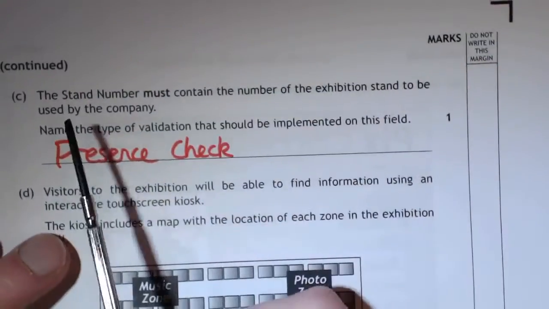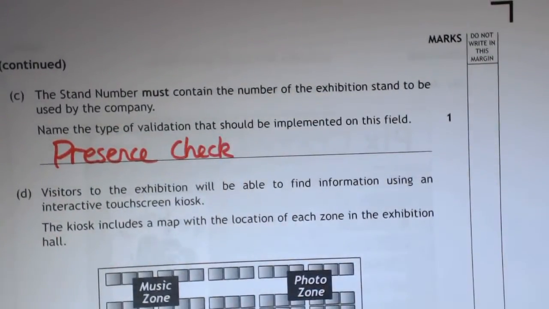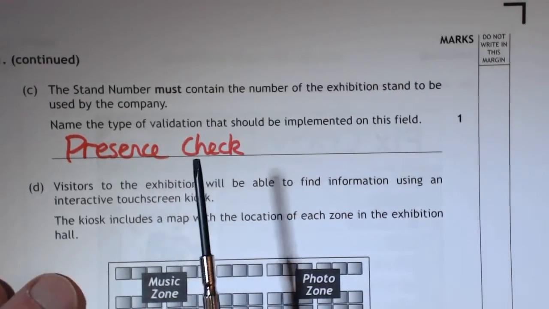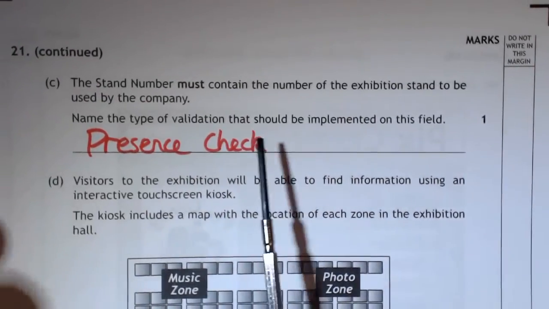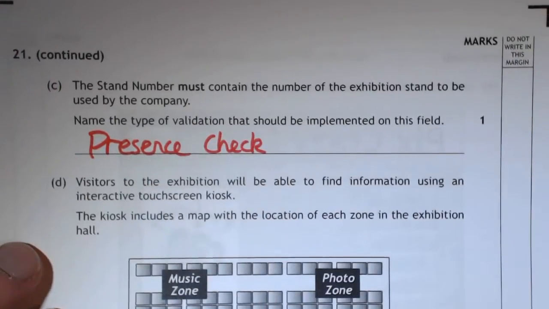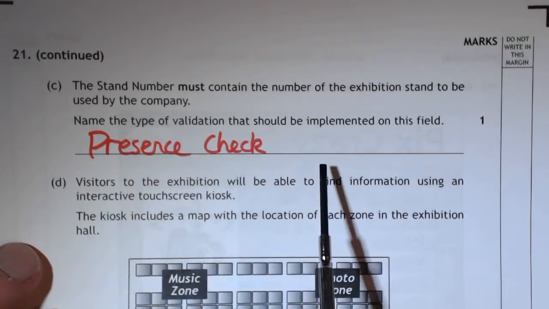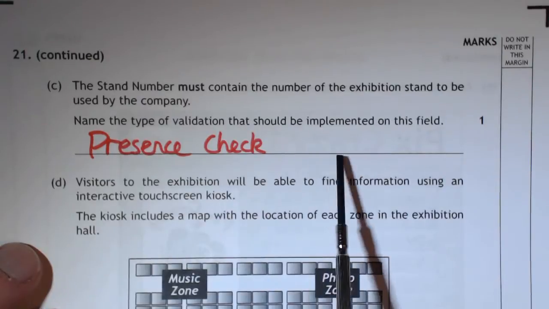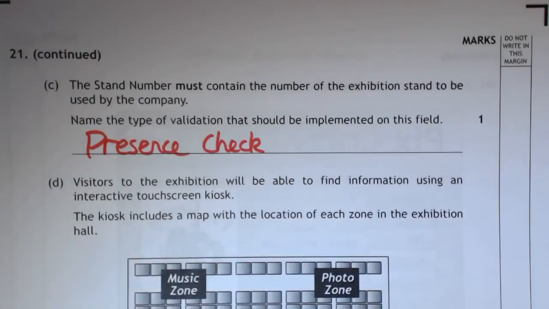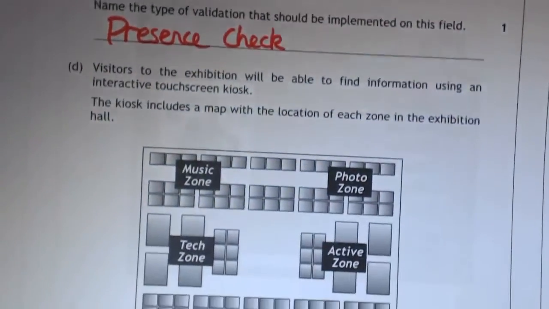Now, the stand must contain a number of the exhibition stands used by the company, right? If you want to make sure something is there, i.e. something's present, then you do a presence check. A presence check just makes sure that something is there. Quite often, if you're registering online, you have to fill in certain text fields, and if it's not present, it'll flag up, right? So that's a presence check.